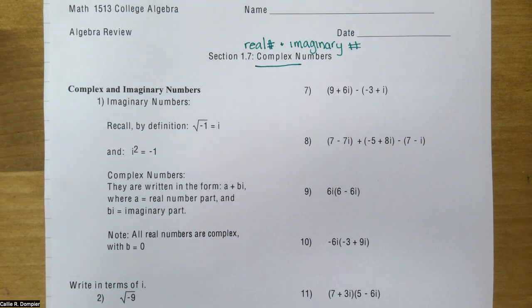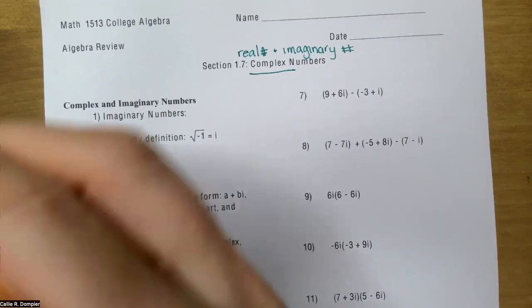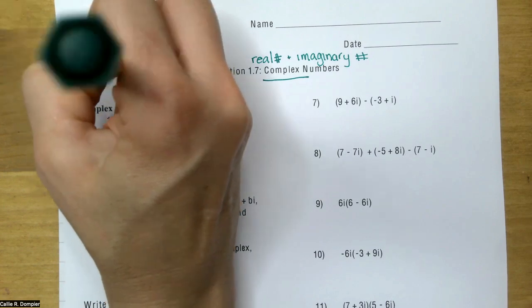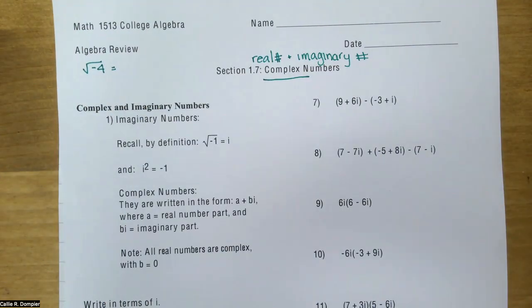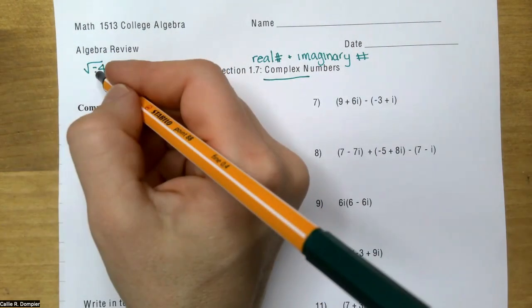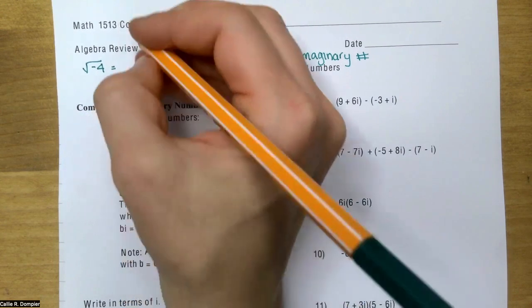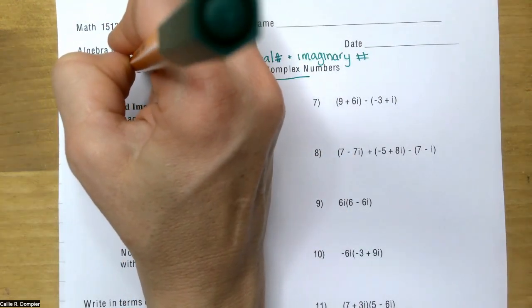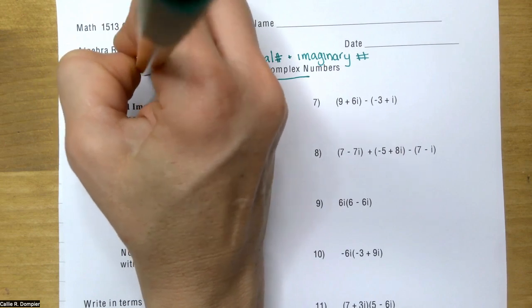An imaginary number is represented by the letter i, okay? Remember in 1.6 when we said that the square root of a negative, like the square root of -4, is non-real. I think we just wrote NA, right?